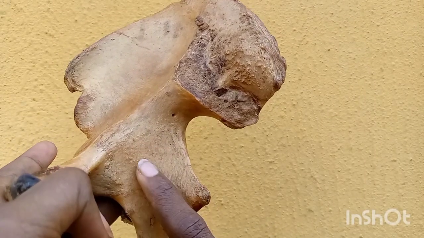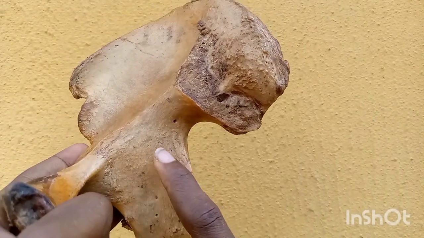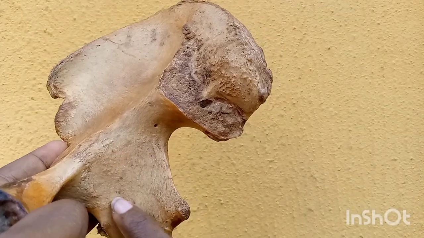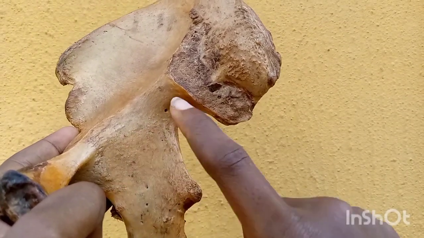and this gives attachment for the obturator internus. It gives attachment to the origin of obturator internus. So this area gives attachment for obturator internus.